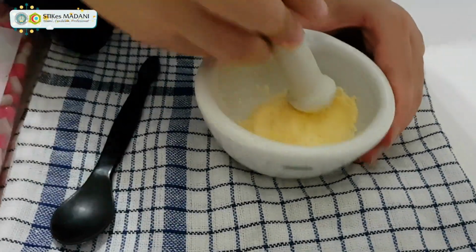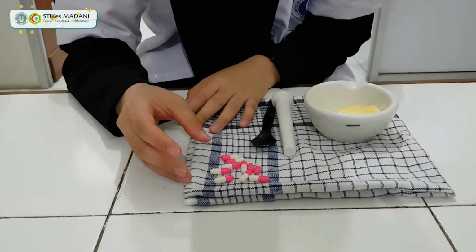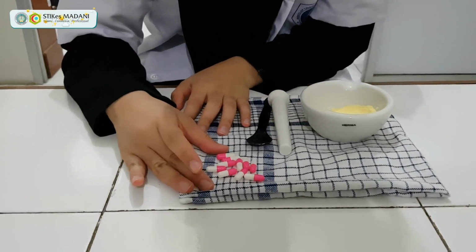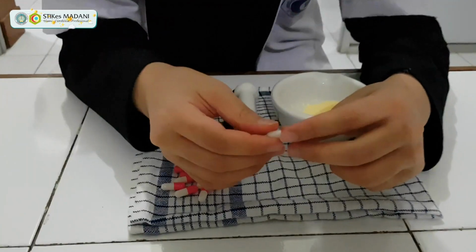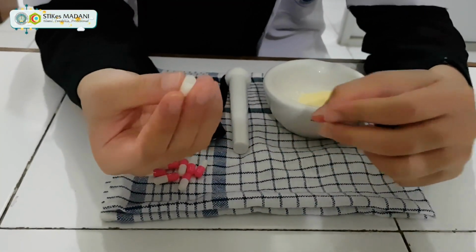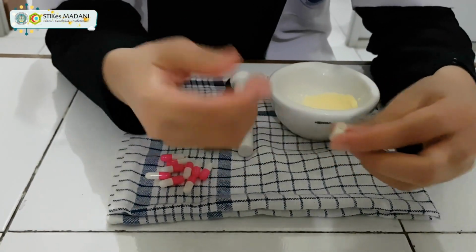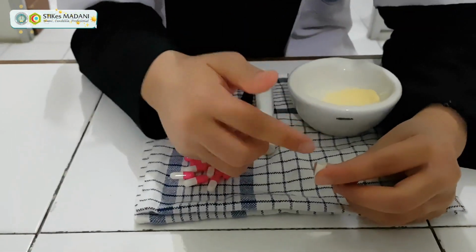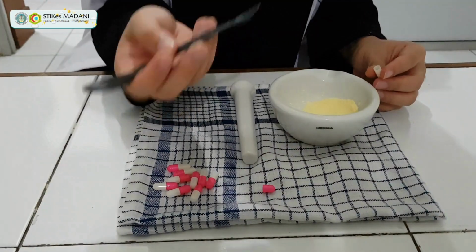Now that it's almost done, so I have taken 10 empty capsules, and then you open the empty capsules by twisting it and then pull it gently. So the bigger part is the part where we are going to put the tablets in, and then we do it by using a spatula.